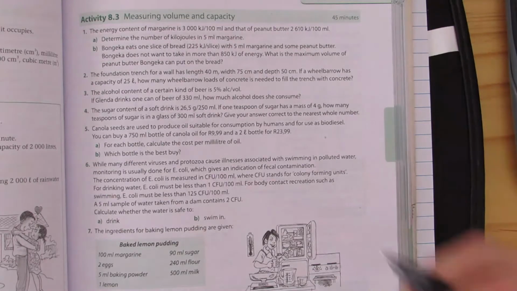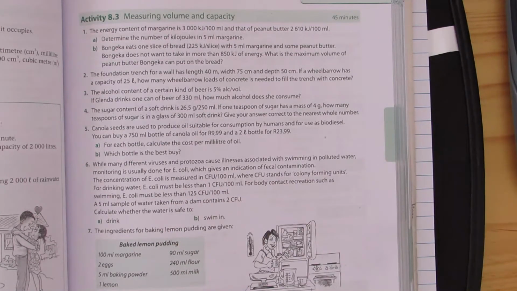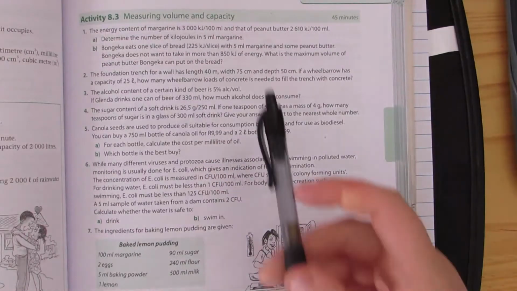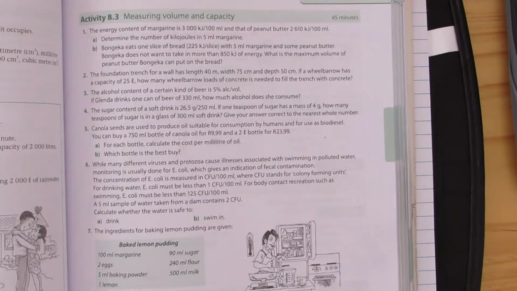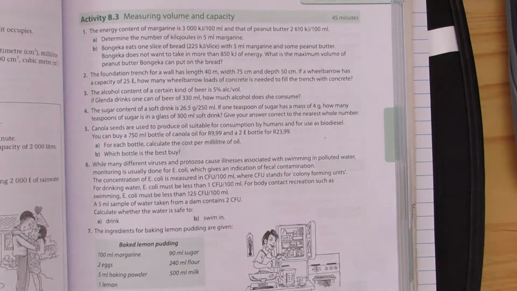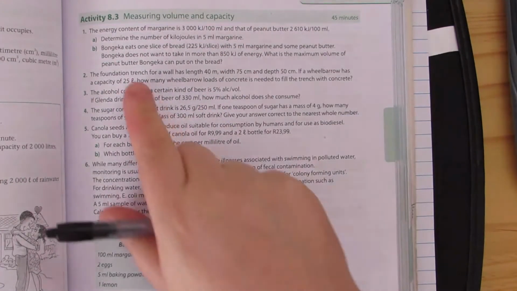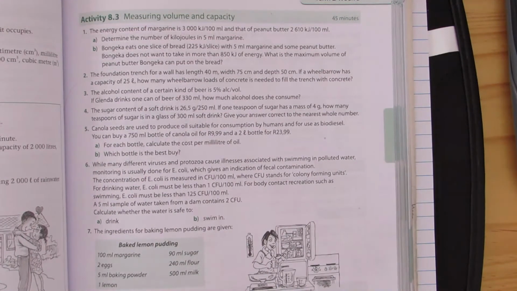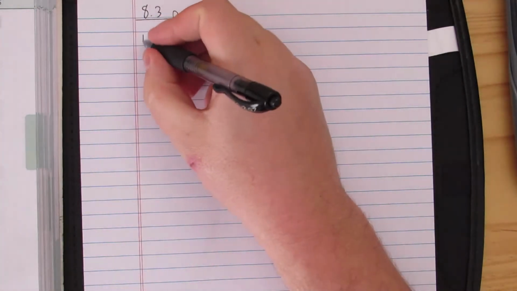So, first question. The energy content of margarine is 3,000 kilojoules per 100 milliliters, and that of peanut butter is 2,610 kilojoules per 100 milliliters. Determine the number of kilojoules in 5 mils of margarine, and then we've got a situation where someone's eating some bread and putting some peanut butter and things on it, but we'll deal with that in a moment. Okay, so let's take a look at number 1A.